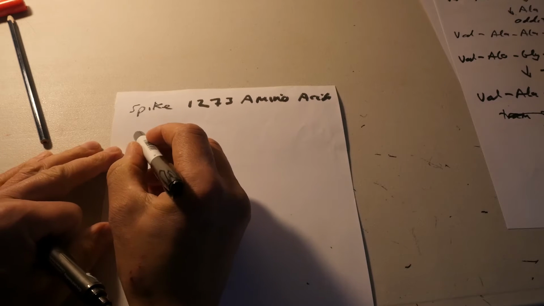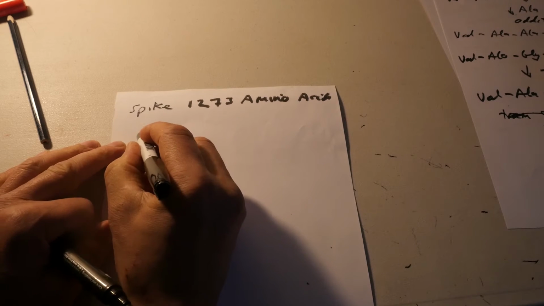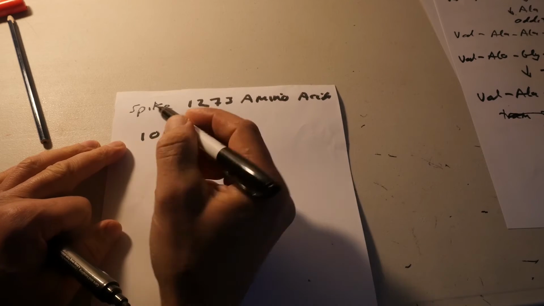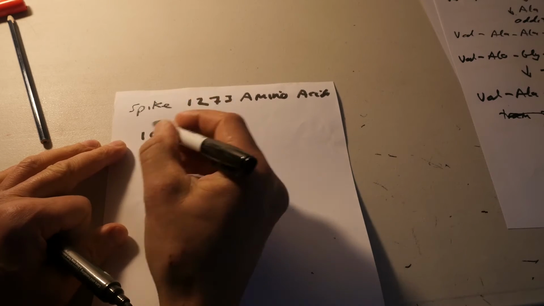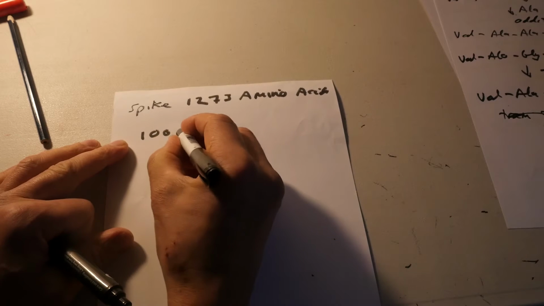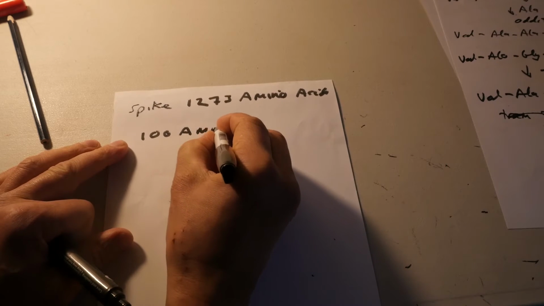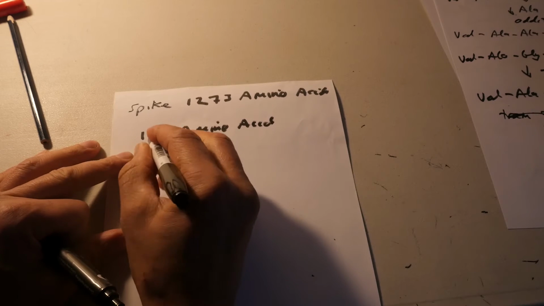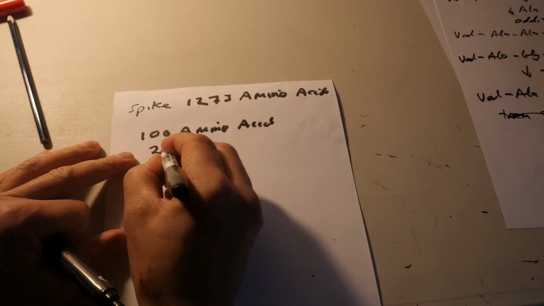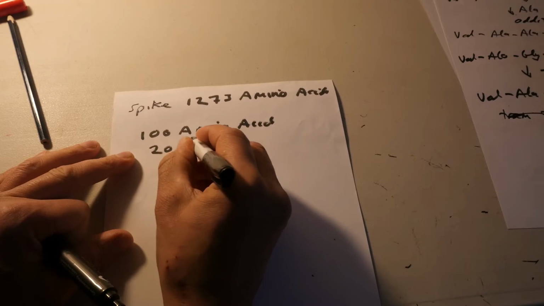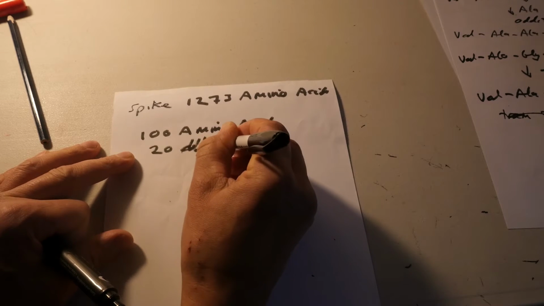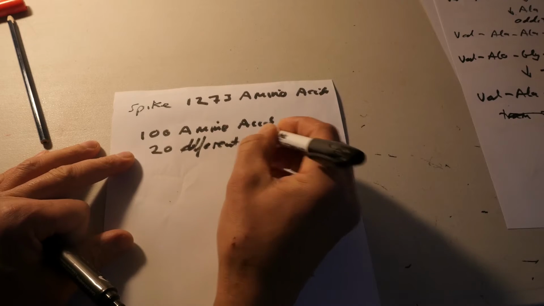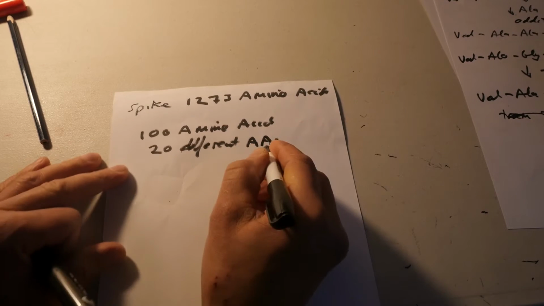If you have a little piece of protein with 100 amino acids, okay, and there's 20 different amino acids, okay? AA is short for amino acids.